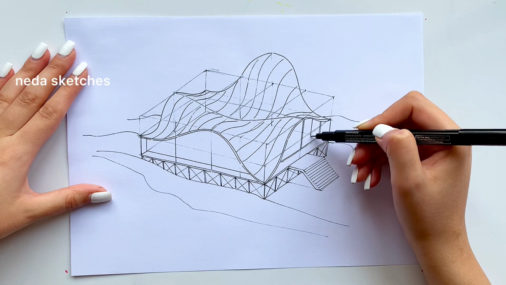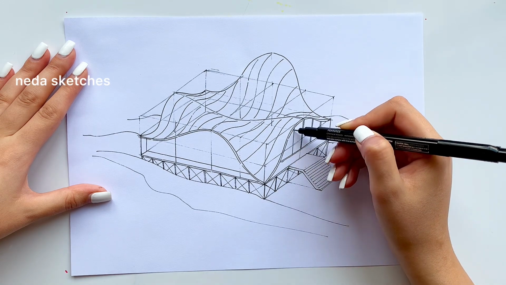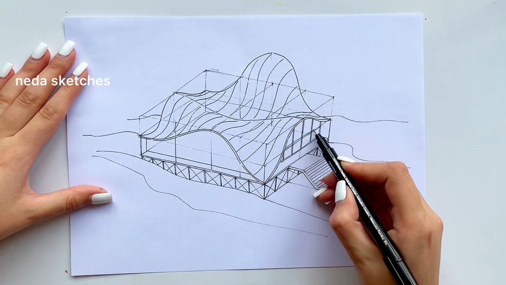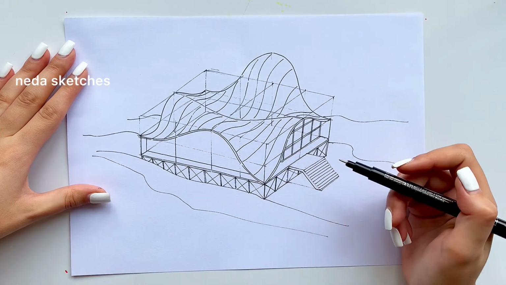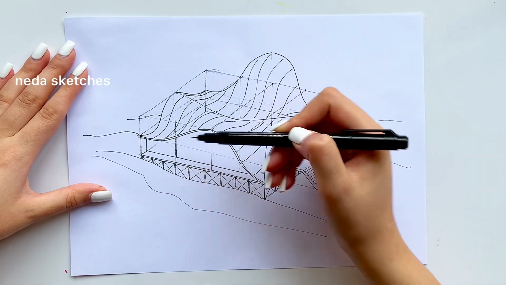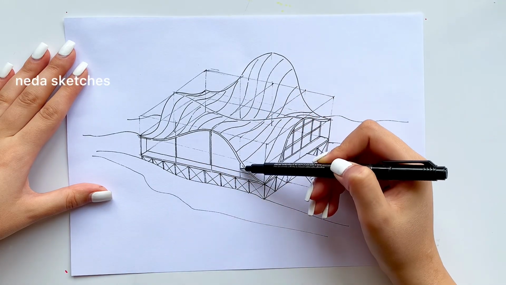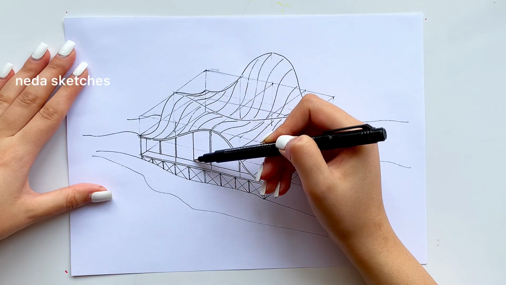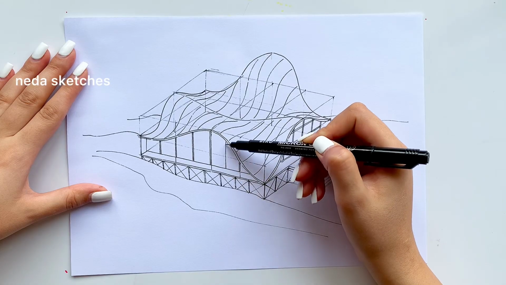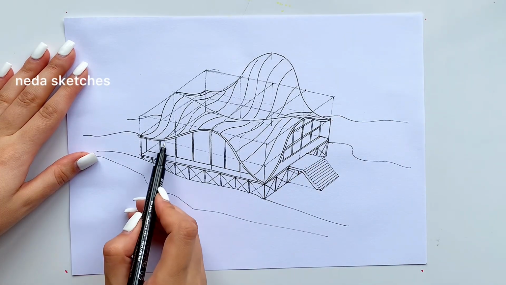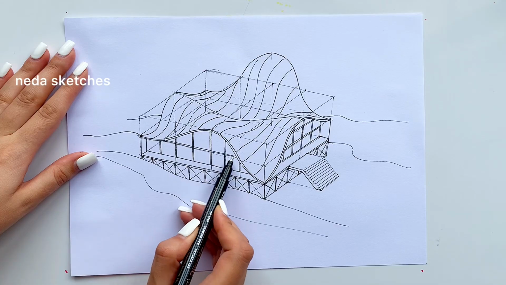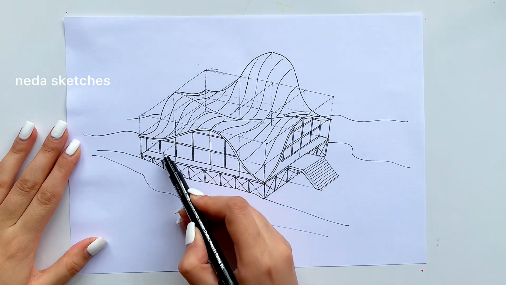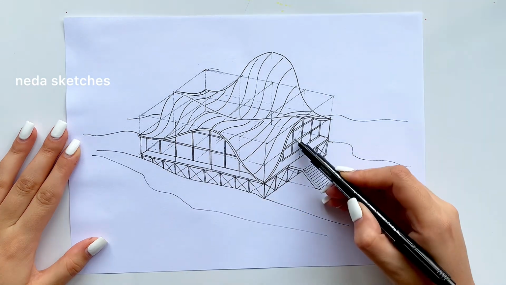Window frames are the most common lines in each drawing, including vertical and horizontal lines. Here I add some diagonal lines for light reflection and showing glass texture.